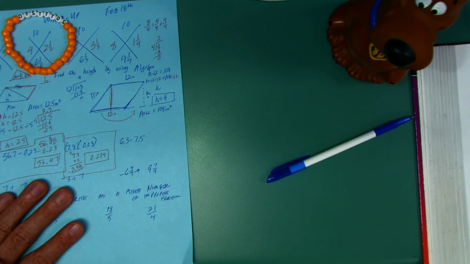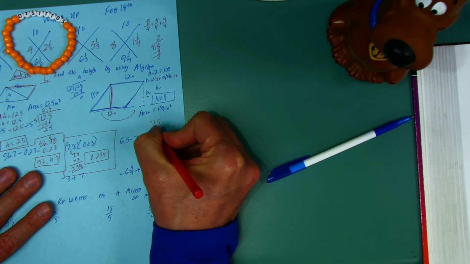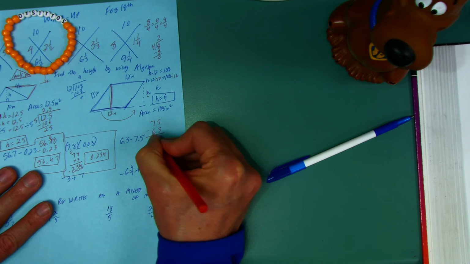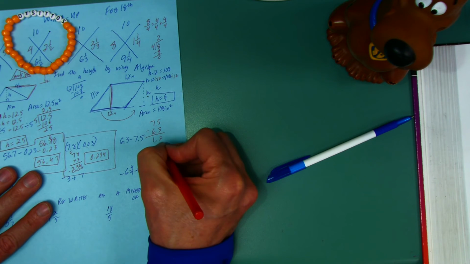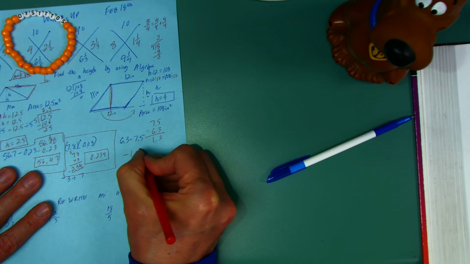Right? 11 minus 5 is 6. 5 minus 11 is negative 6. 22 minus 3 is, sorry, 19. 19 minus 22 is negative 3, right? So it's just going to be negative. I'm going to go ahead and do 7.5 minus 6.3, and I get 1.2. So 7.5 minus 6.3 is 1.2. 6.3 minus 7.5 is negative 1.2.